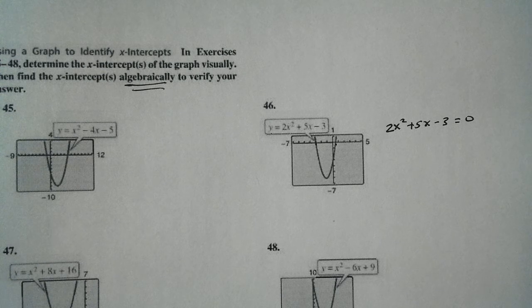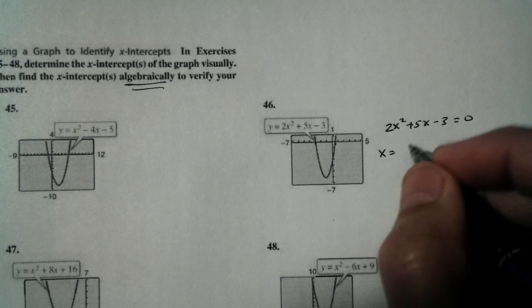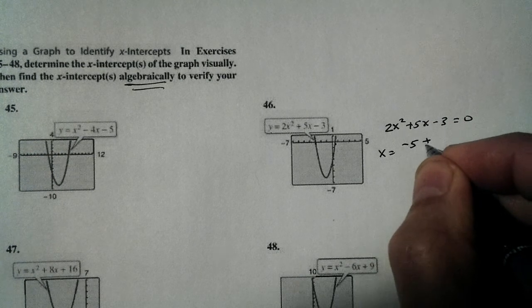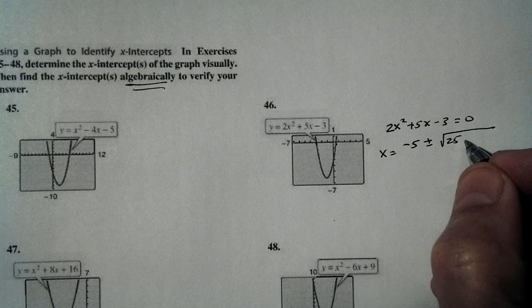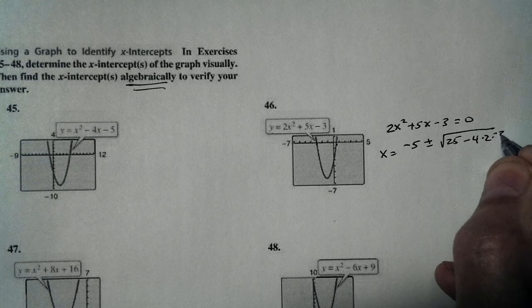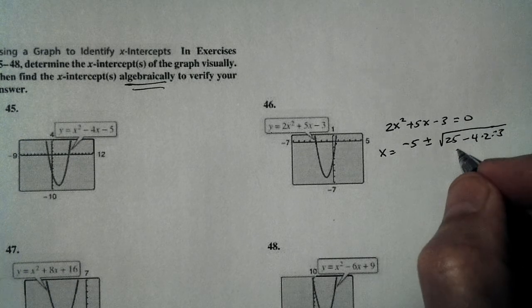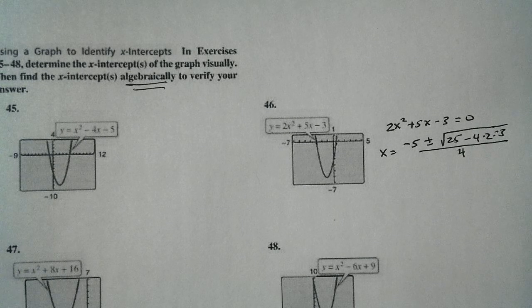I would use the quadratic formula. So x equals the opposite of b plus or minus the square root of b squared minus 4 times a times c, all over 2a, all over 4. So there we have the quadratic formula.